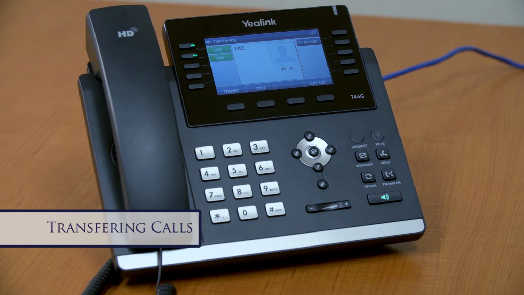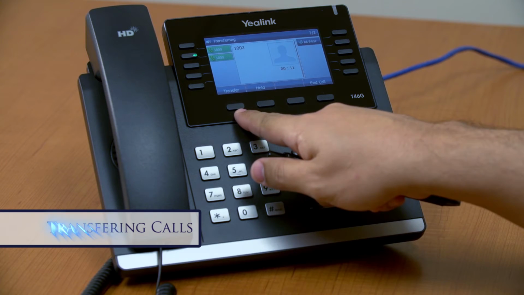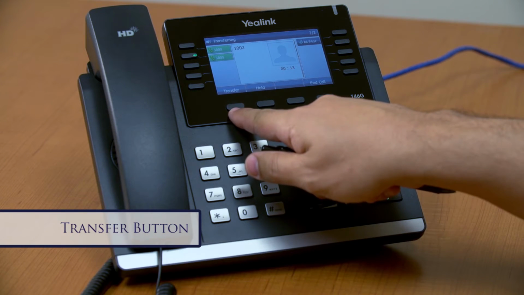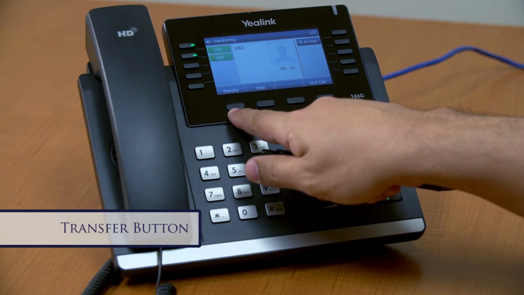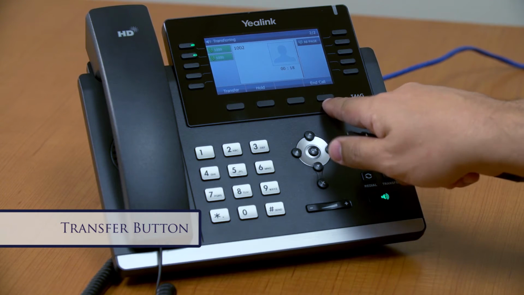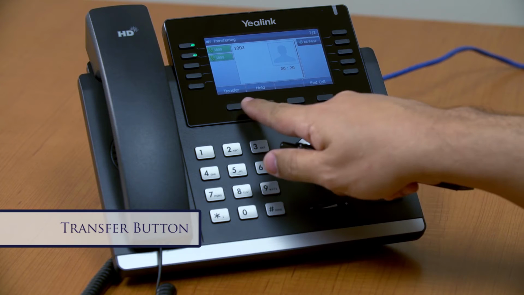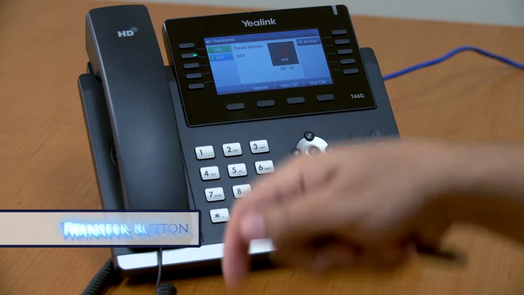Hello? Hi Chris, it's Angelo. You have a call from Bob on line 1. Would you like me to transfer it to you? Yes. All right. So in order to complete the transfer, just hit the transfer button again. If you didn't want the call, you just hit end call and the call would come back to you. In this case, we'll hit the transfer button.